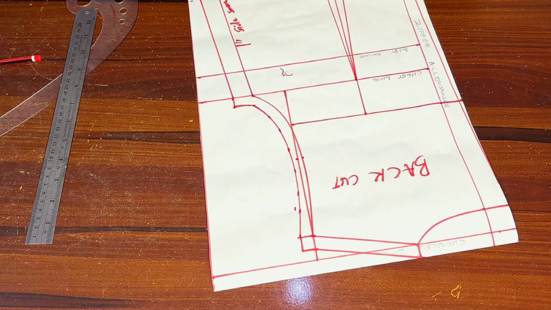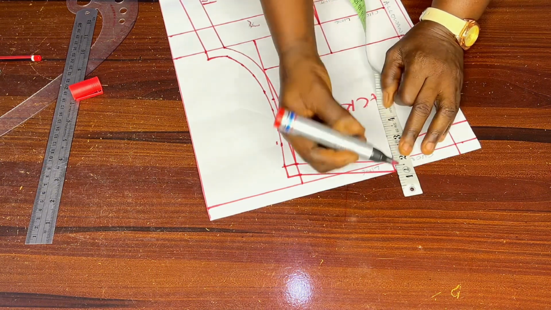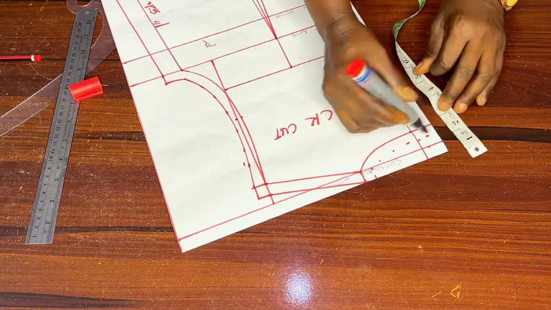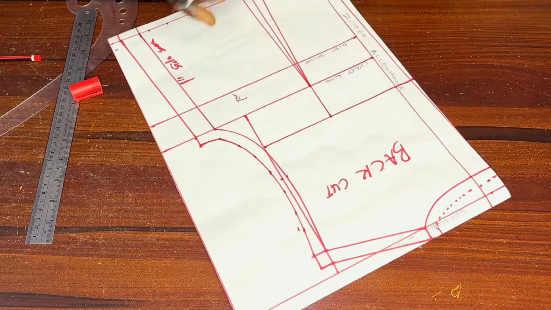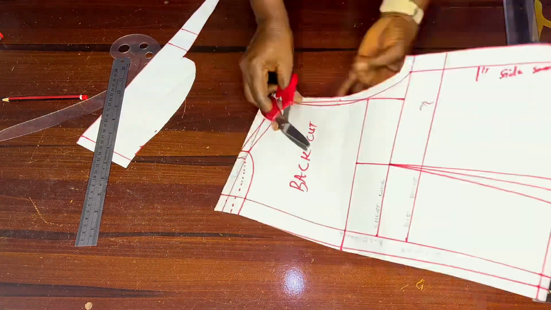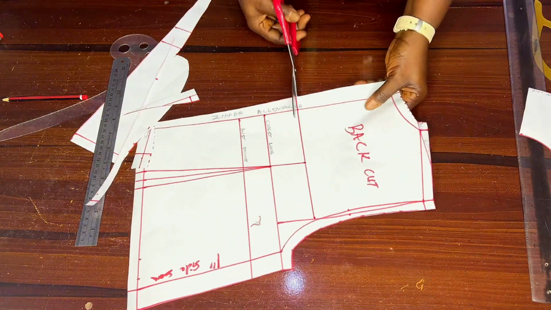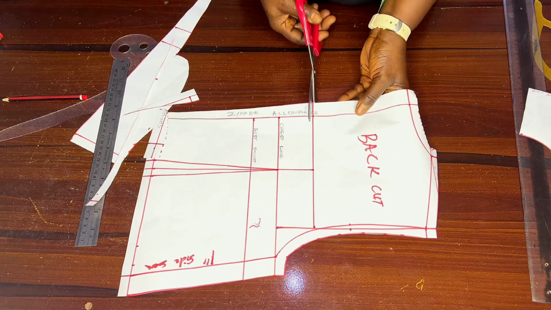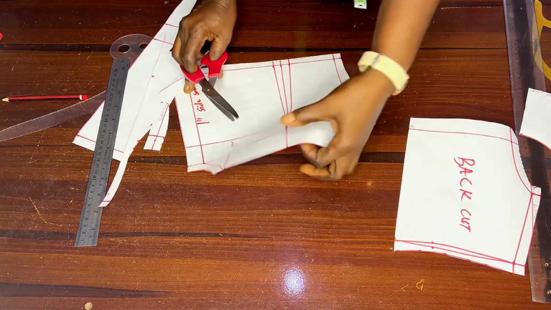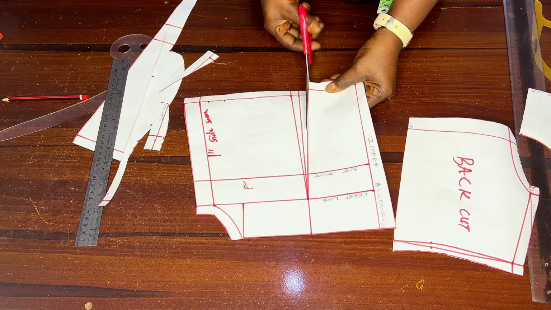So I'm going to cut out now. Cut out your yoke. Then for the darts, cut it out this way.